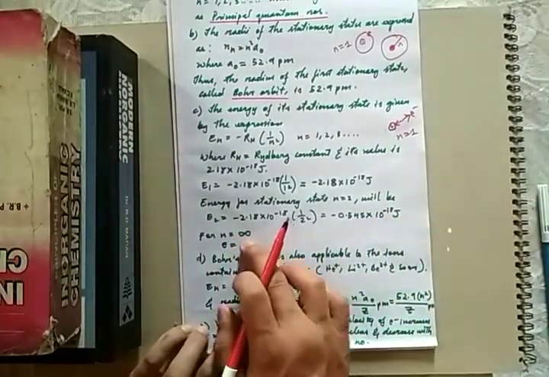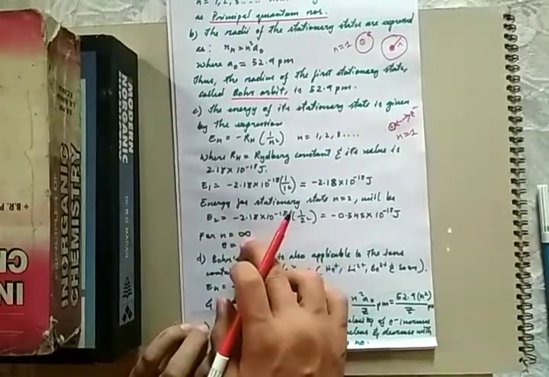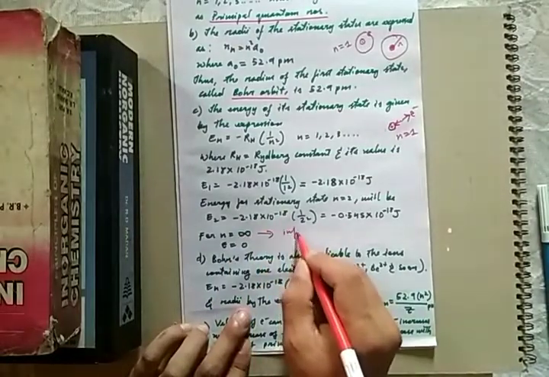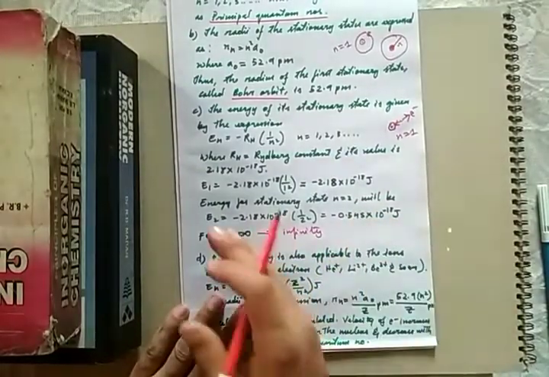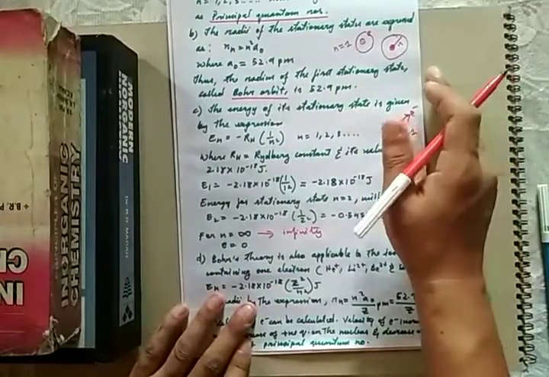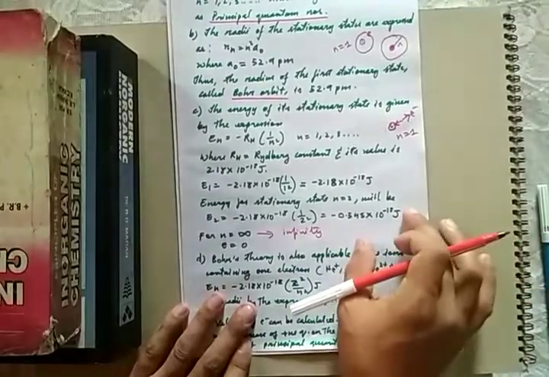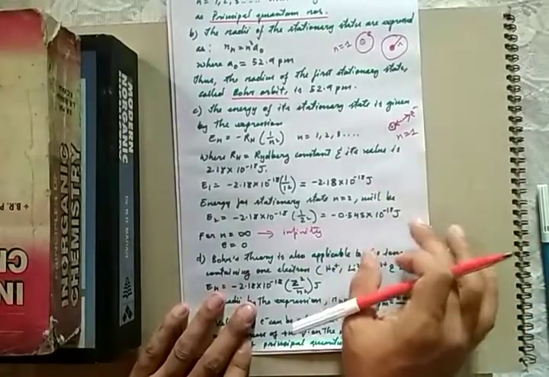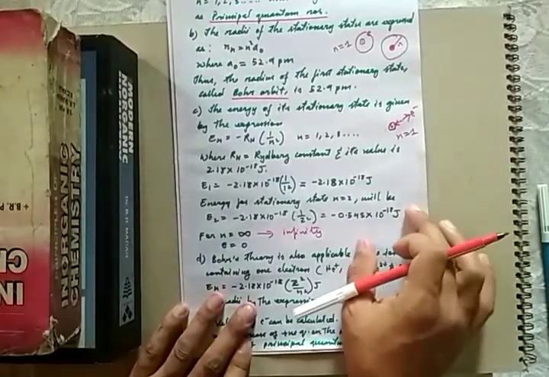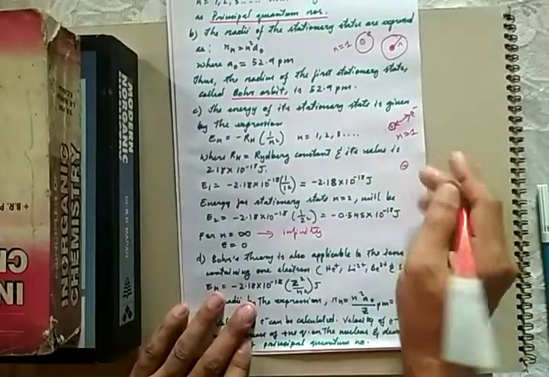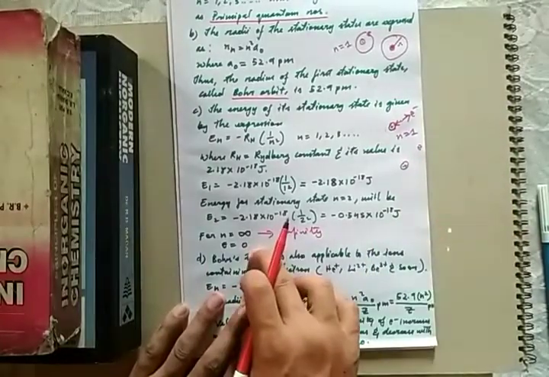For n is equal to infinity, this symbol also means infinity, or when the electron is very far away from the nucleus. So when the electron is far away from the nucleus, we will see no attraction between the nucleus and the electron. So there won't be any energy between the nucleus and the electron, so the energy will be 0.